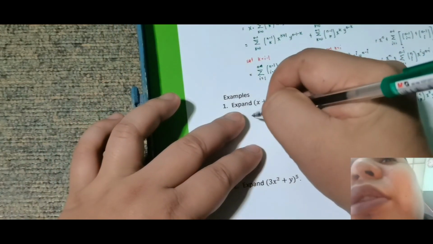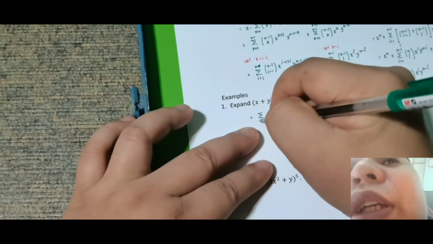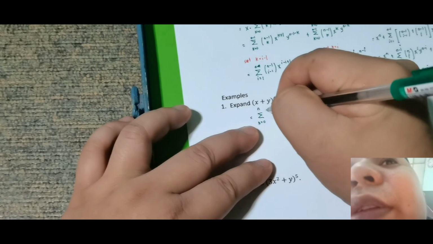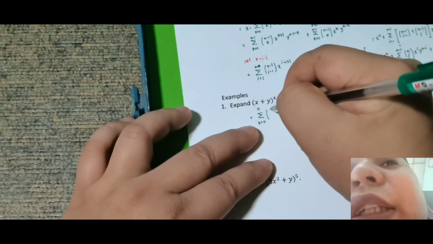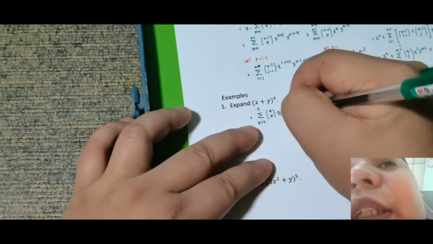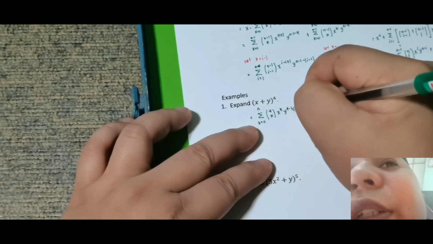In terms of summation notation, this is just equal to the summation for k equal to 0 up to n of n taken k. Our n is 4, so 4 taken k, then x raised to k, then y raised to 4 minus k.